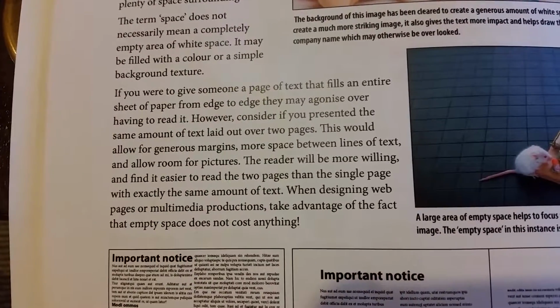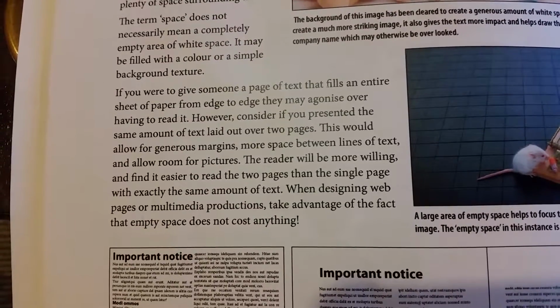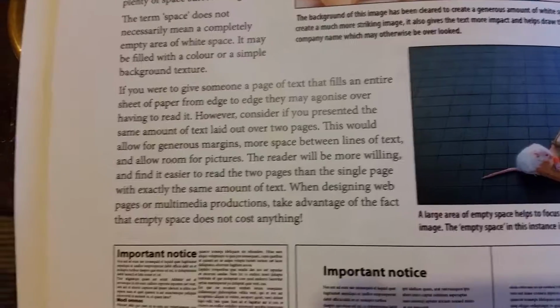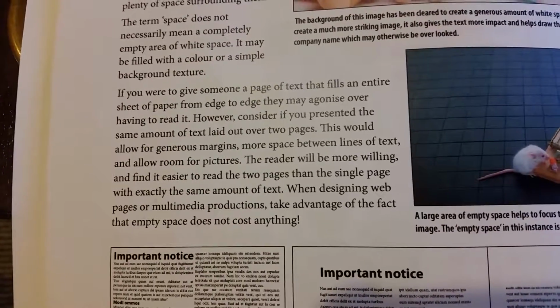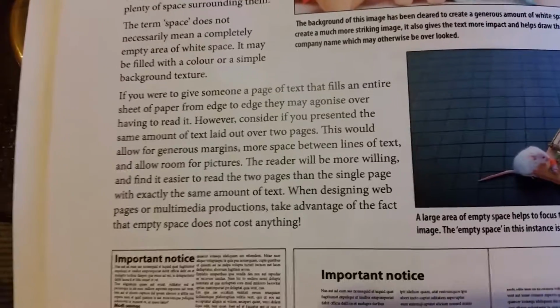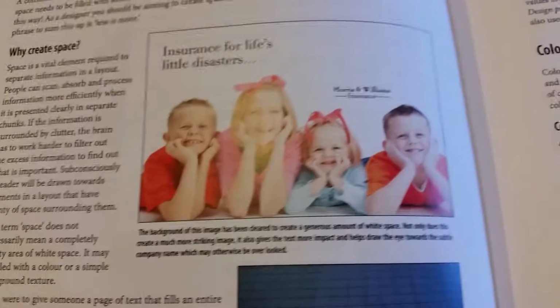When designing web pages or multimedia productions, take advantage of the fact that empty space does not cost anything. Like in the olden days, if it was a book, you would have had to pay, every print of the book costs the price of a sheet of paper, whereas when you're doing it online, it doesn't cost any different, so you might as well use it.